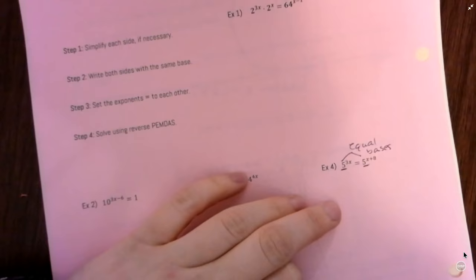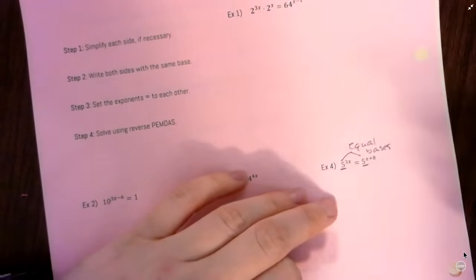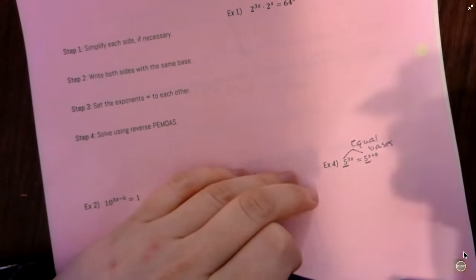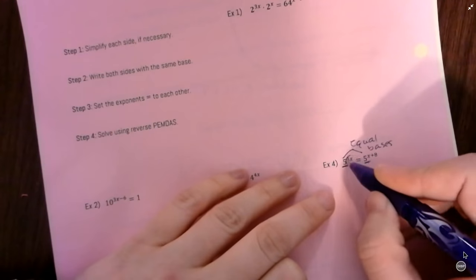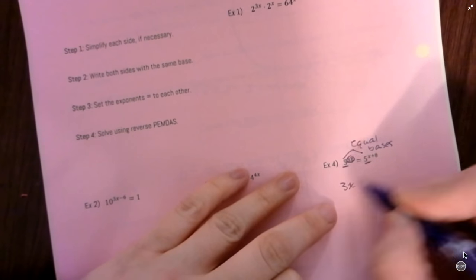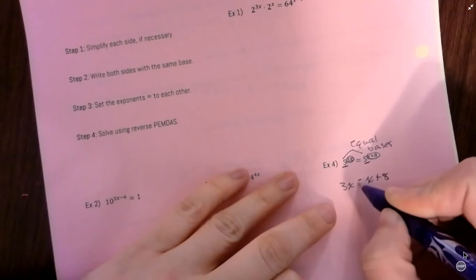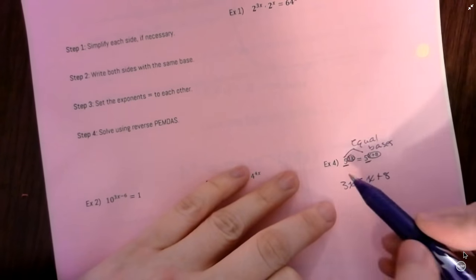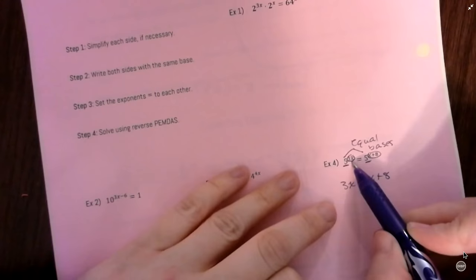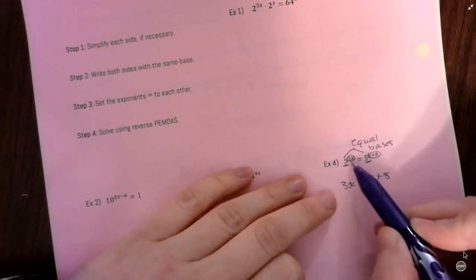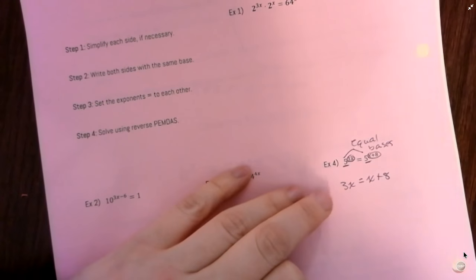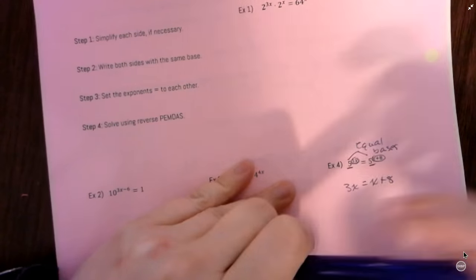So they're both 5 to a power on each side. So in that case, all you have to do is take your two exponents, so 3x and x plus 8, and set them equal. So basically, if I'm taking 5 to some power and it equals 5 to some other power, those powers better be the same number. Otherwise, we've broken reality.